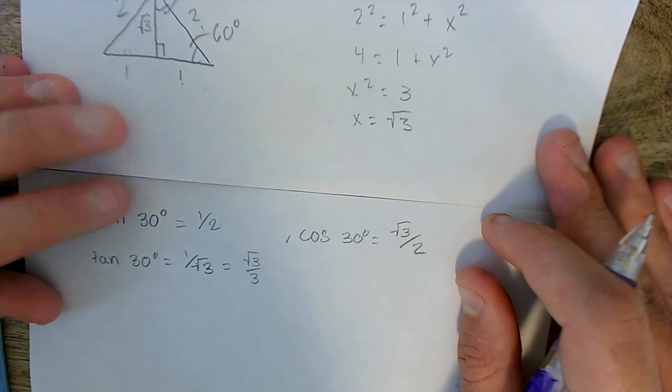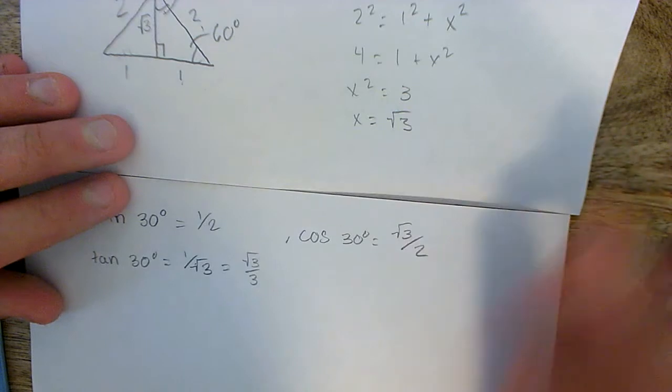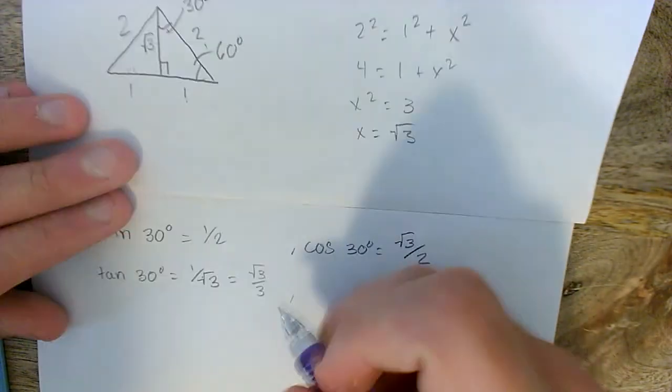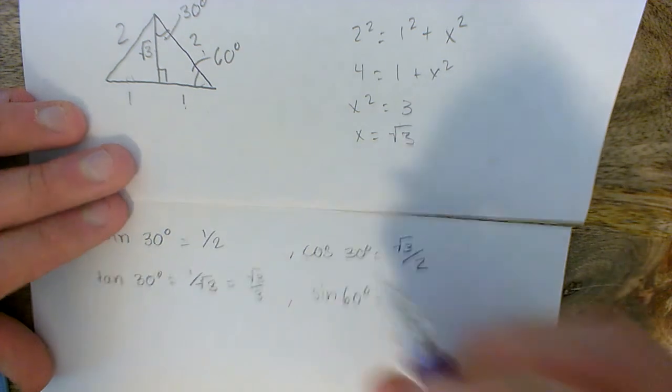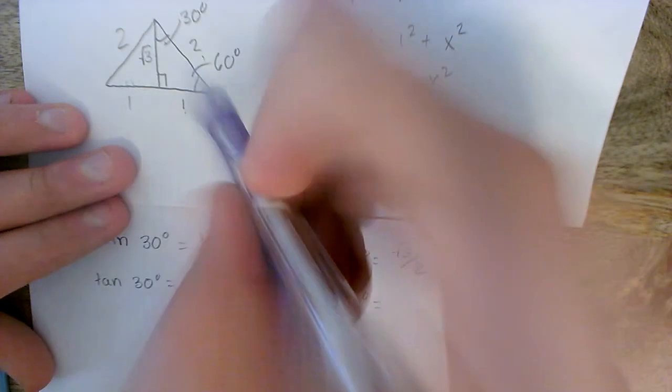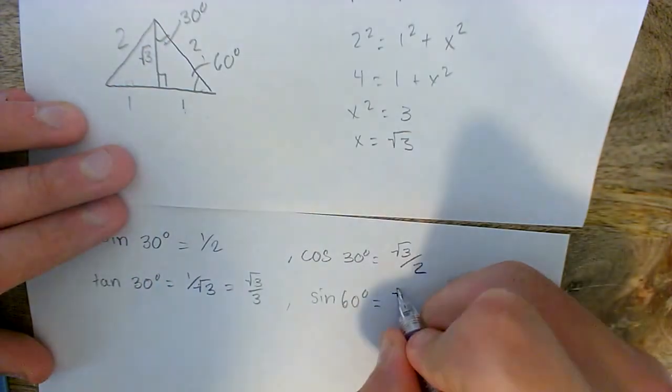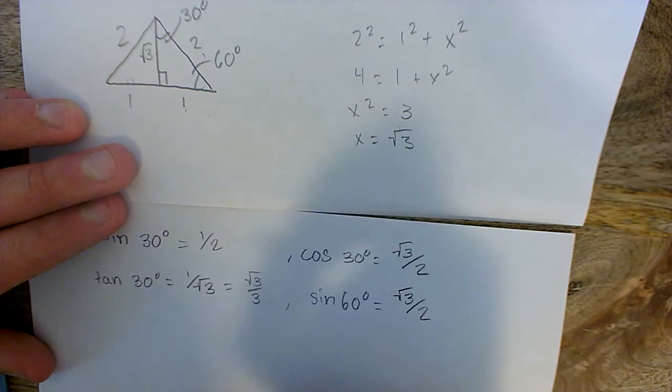Okay, so now we have to find the 60 degrees. Sine of 60 degrees, so I need to take a look at the 60 degree angle. Opposite over hypotenuse is square root of 3 over 2.